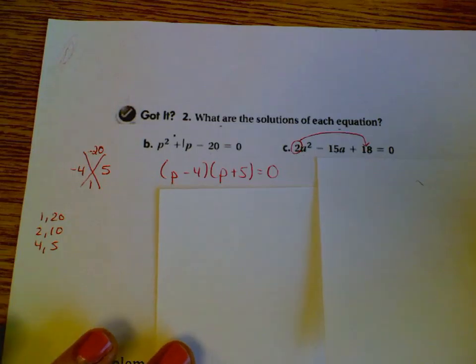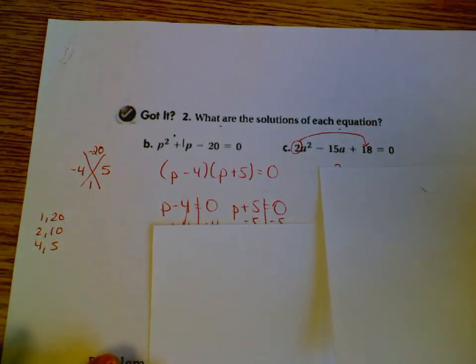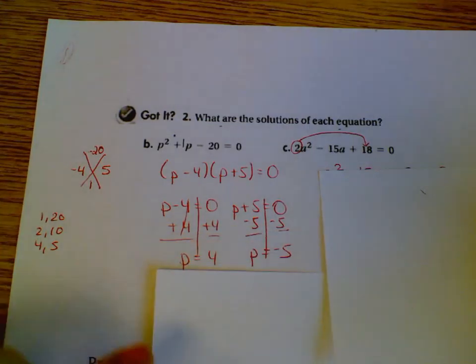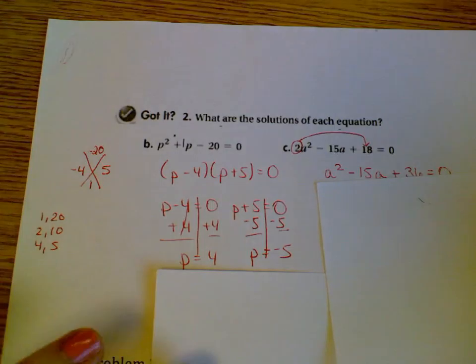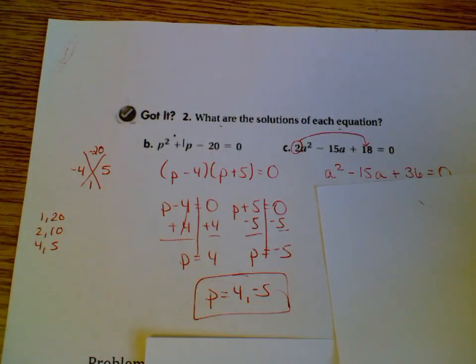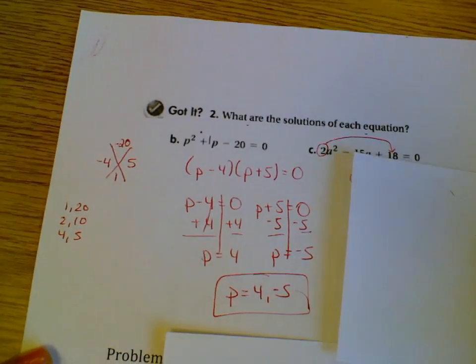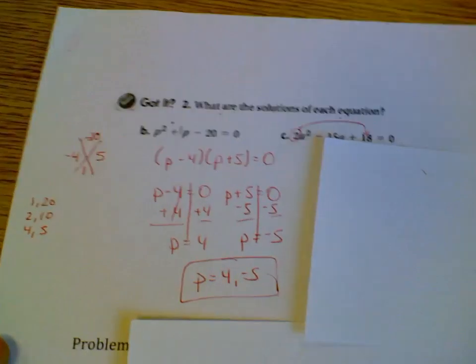So then I can set both of those equal to 0. P minus 4 equals 0, P plus 5 equals 0, and then solve it. So add 4 on the left one, minus 5 on the right one, so my two answers would be 4 and negative 5.